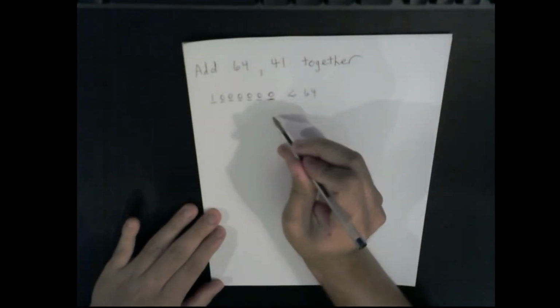Well, 2 to the 6 was 64. That's not going to work. 64 is bigger than 41. So then I'm going to think, oh, what's the next one? Well, 2 to the 5 is 32. Does 32 fit into 41? Yes, it does. So I'm going to go to 2 to the 5th, right?